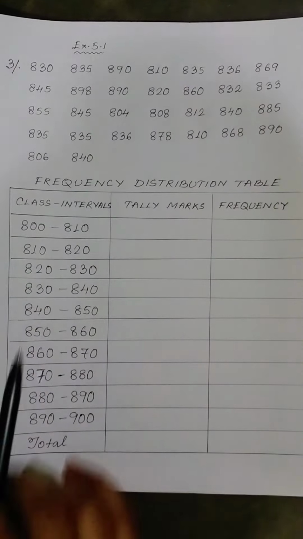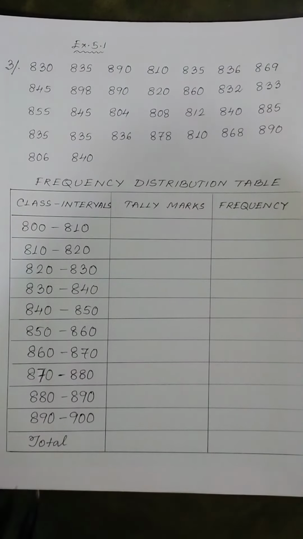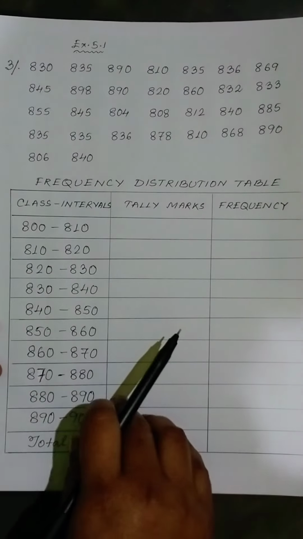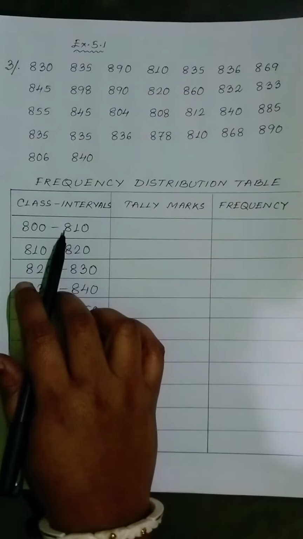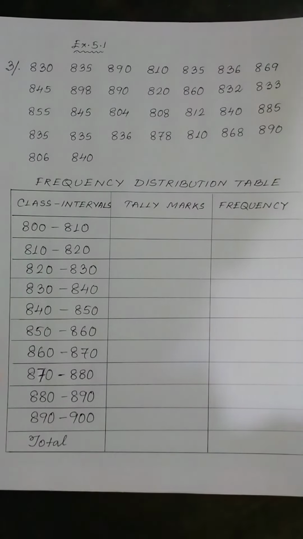Now see, got it? This will carry the values 800 to 809 and here 890 to 899. So our values are covered. Our highest value is 898. Now see, 800 to 809. How many values are there? 800 to 809. Let us see.